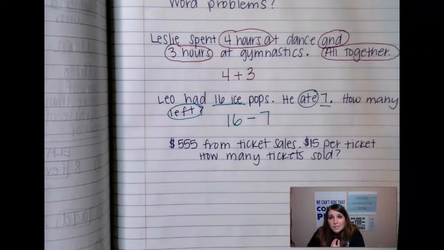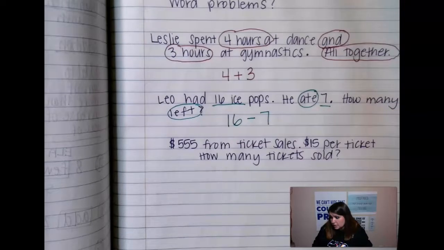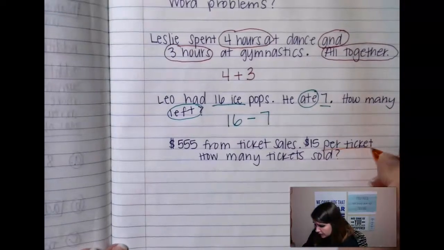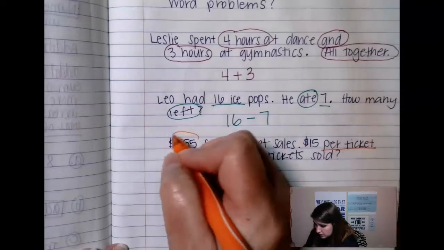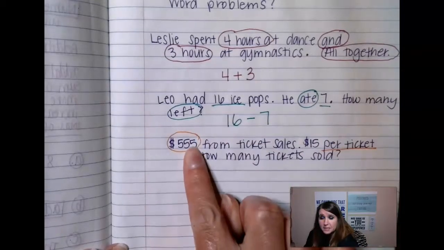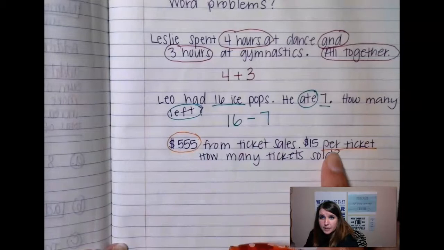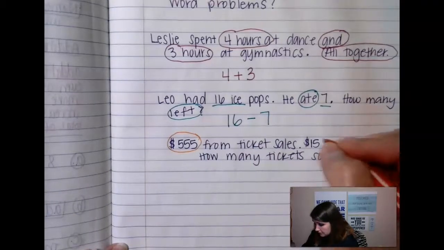So to me, this looks like it started as groups of, and then it broke it down. So this looks like a division problem because it was per ticket, and this was the total. So this tells me division.